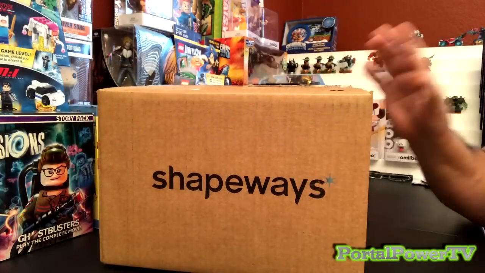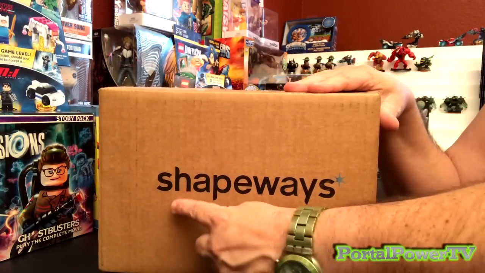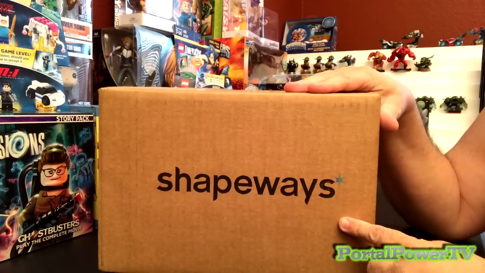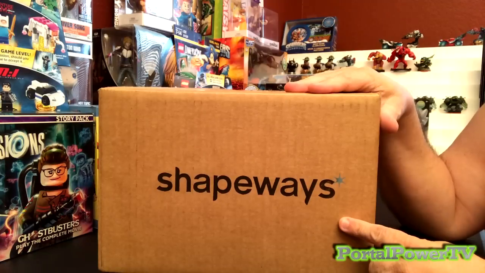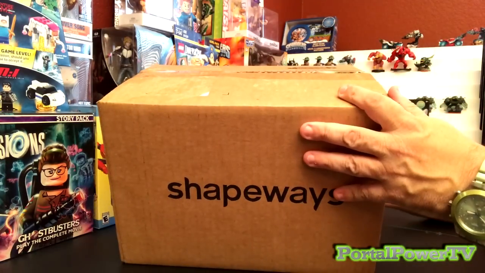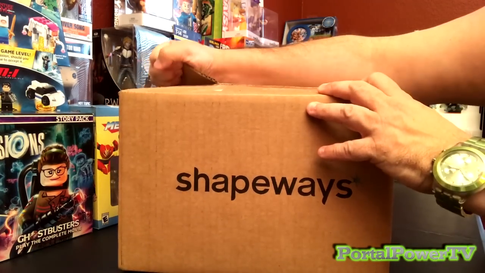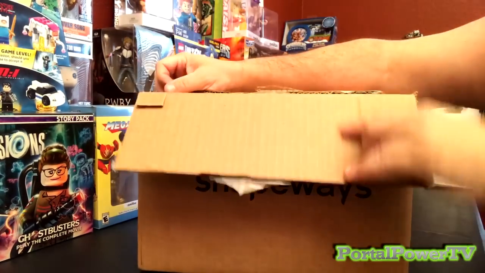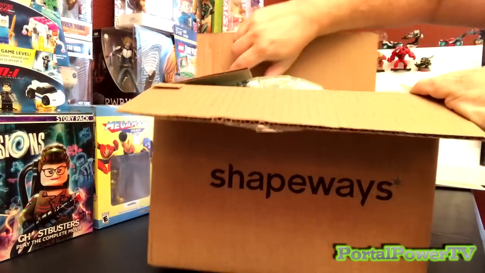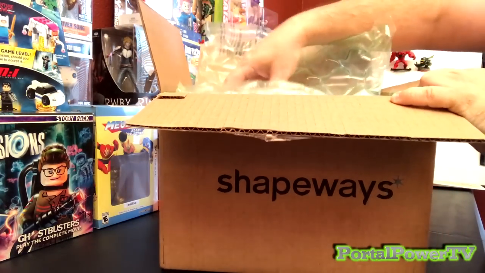In about 4 to 6 weeks, you're going to get a box that looks just like this. It'll say Shapeways on the side, because that's the company that Activision and Skylanders has doing the 3D prints. When you get a box like this, you're basically going to tear into it, and it should have a whole lot of stuffing inside to protect it well.